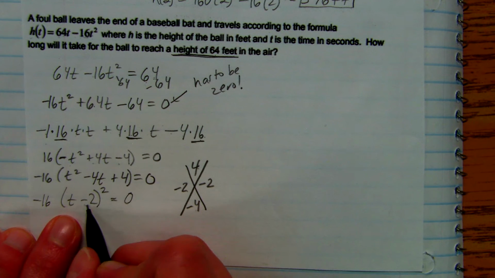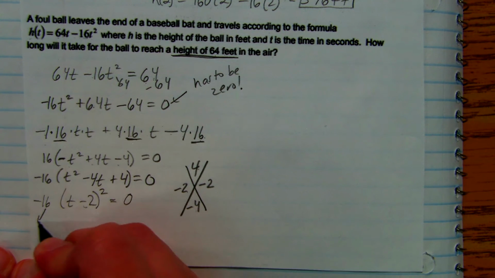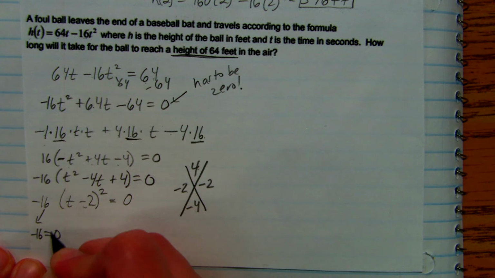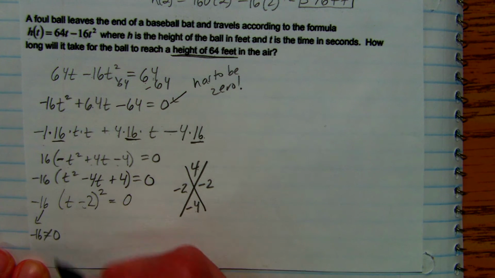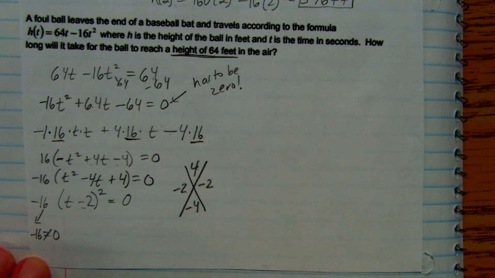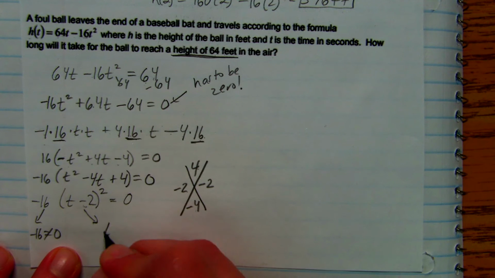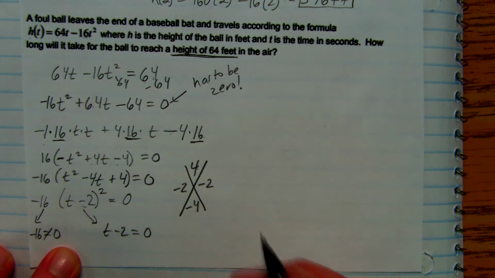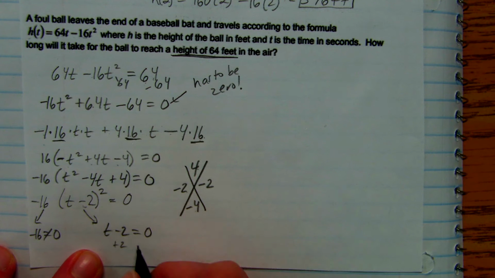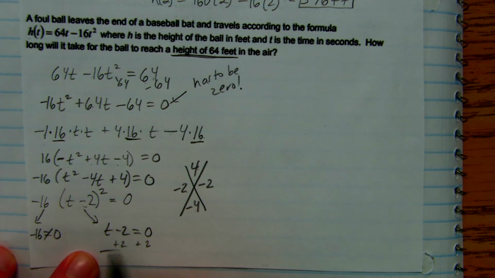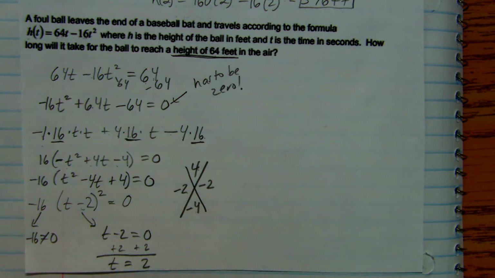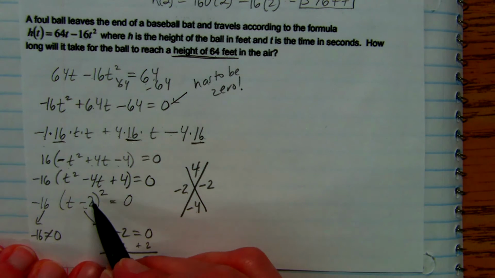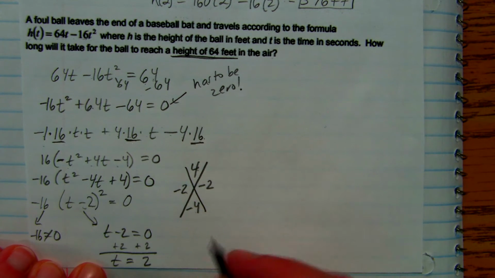Now normally we have two pieces. This actually is both pieces. You cannot make negative 16 equal to 0, so you can just throw that out. That's not part of your answer. I can take t minus 2 and make it equal 0. And so then if I add 2 to both sides, then I get t equals 2. And technically you get that twice because you have t minus 2, t minus 2.